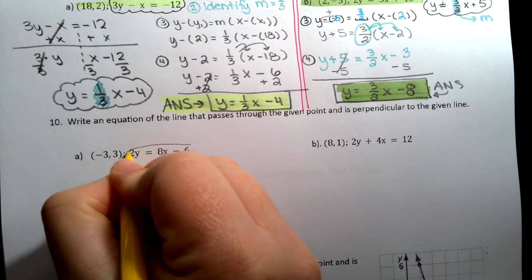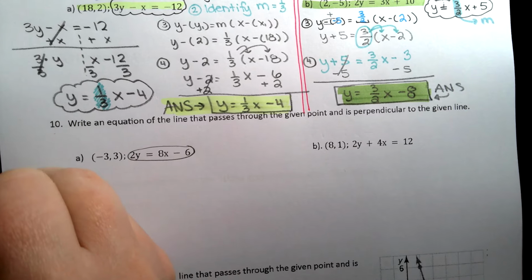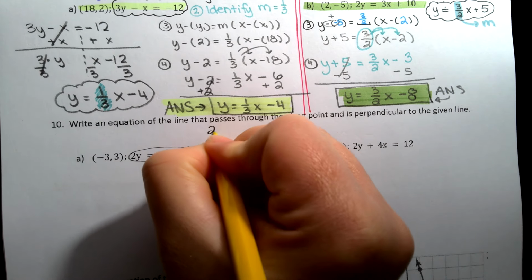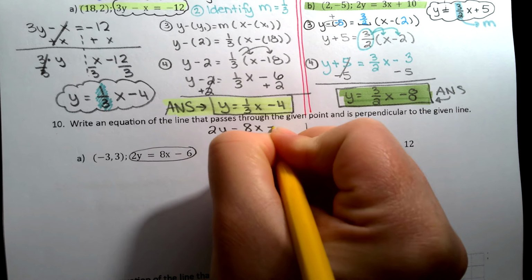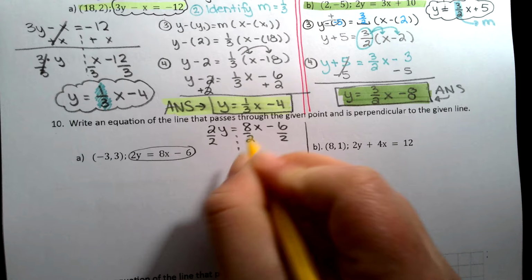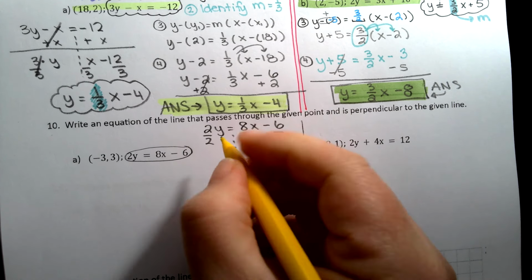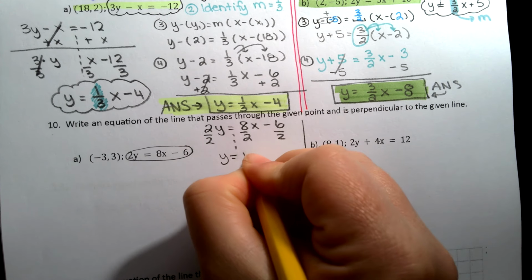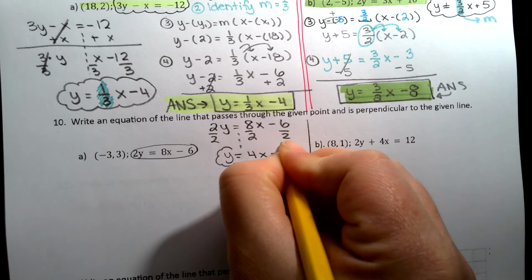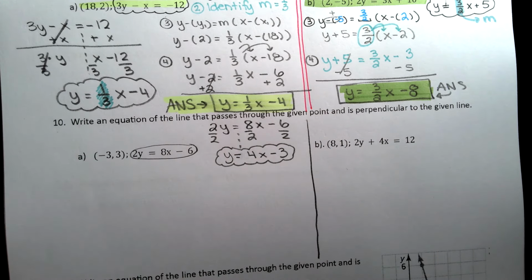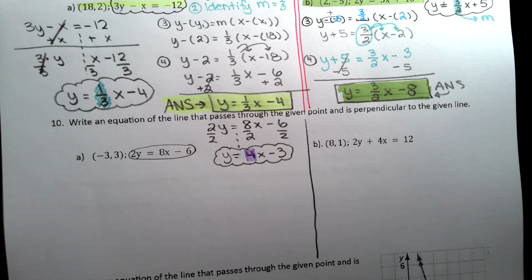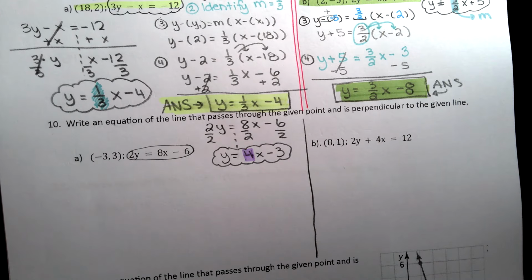We're going to take our equation. Let's see where I have space. Let's separate this out here. So we have 2y is equal to 8x minus 6, divided by 2, divide by 2, divide by 2. Okay, what are we doing here? We are solving for slope-intercept form. So y equals 4x minus 3. This right here is where we are going to take a look at our slope. And this is where things are going to change for step number 2.